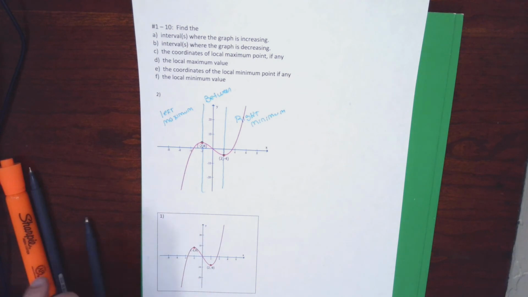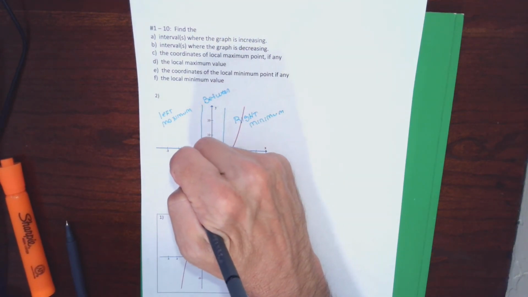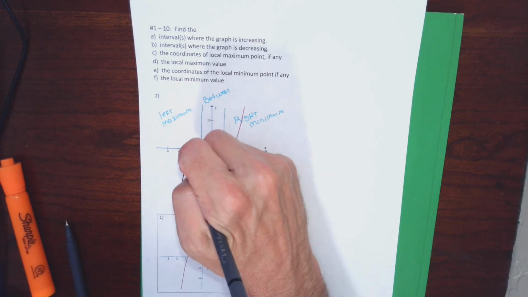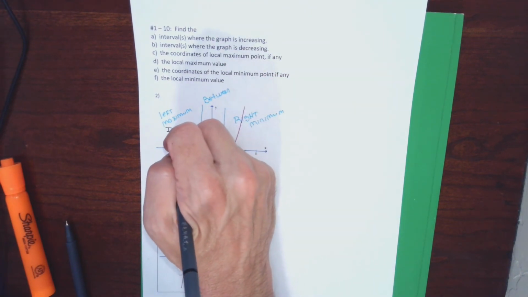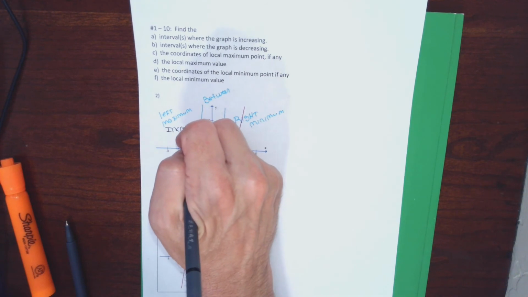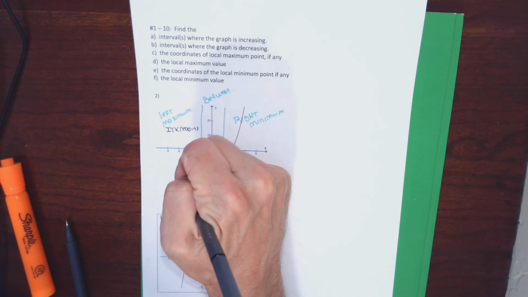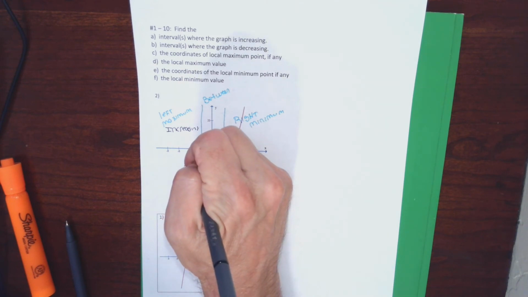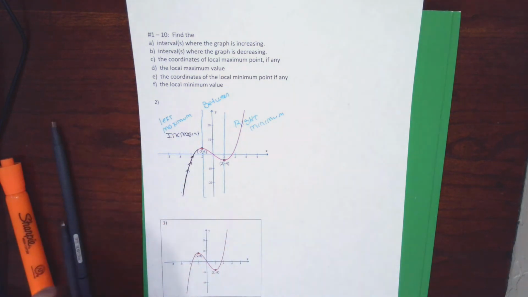As I trace on these, this first interval right here, because as I'm tracing, my marker is getting higher. This interval to the left of the maximum point is considered an increasing interval, because as if I was drawing to make this and I didn't just use my computer to do it, my marker is getting higher as I draw.